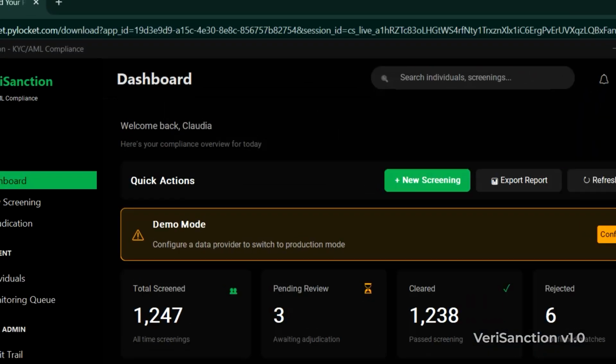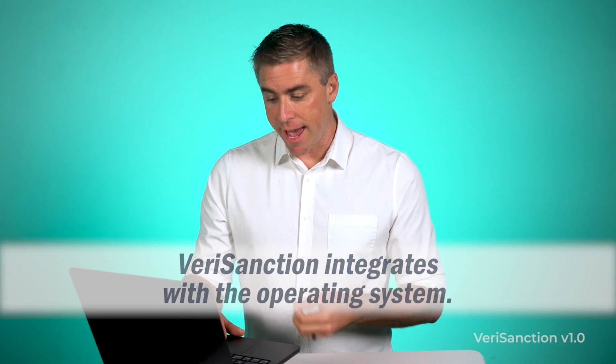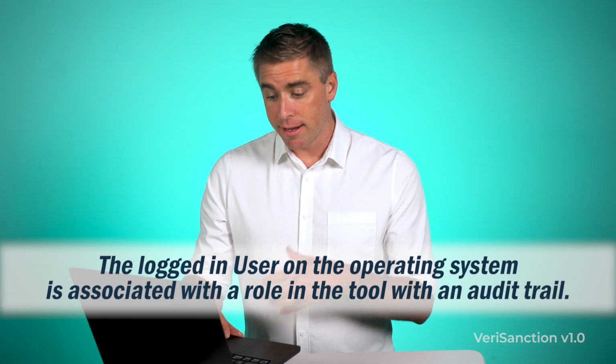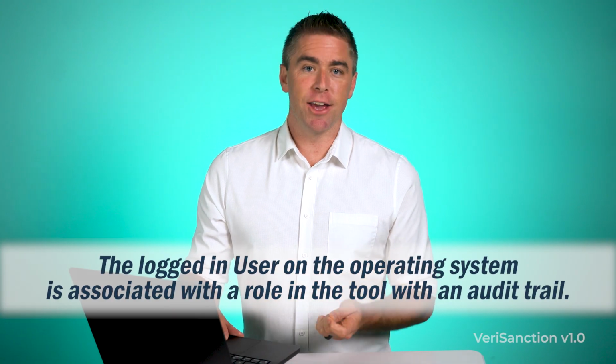Now, VeriSanction maps this profile to your operating system username, the detected system user that you saw on this screen. That means once it's set, you won't have to log in again. The app trusts your machine login, and a different OS account is treated as a different person in the audit trail. So, welcome to the dashboard.